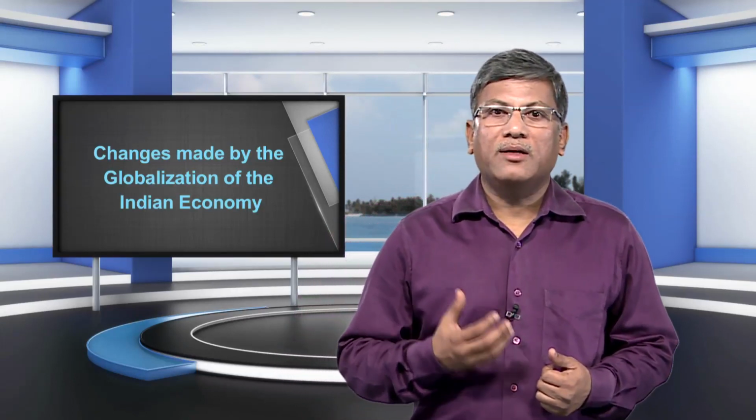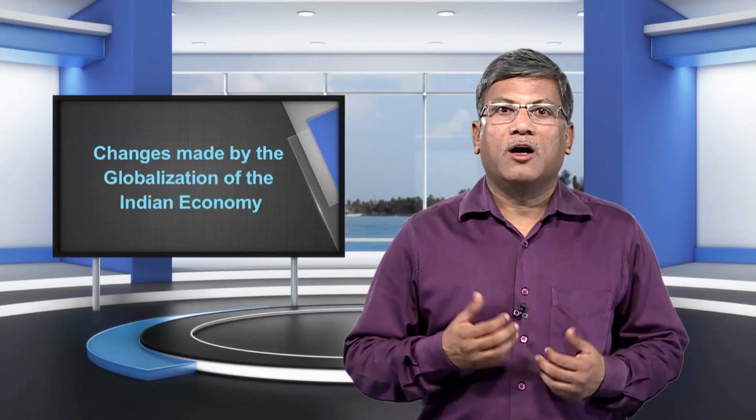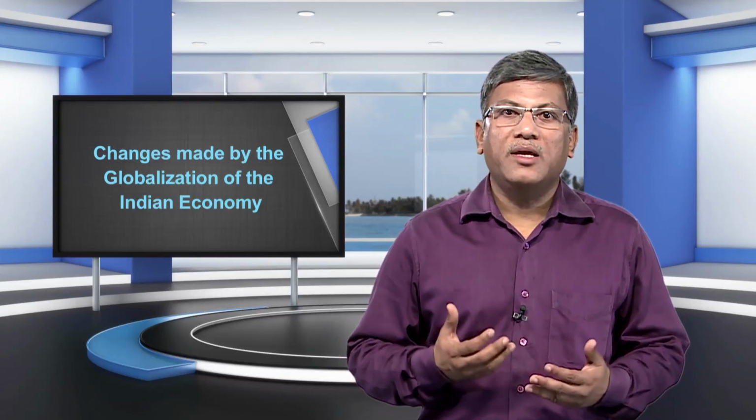Changes made by the globalization of the Indian economy. Let us look at the changes. The new economic policy prepared a specified list of high technology and high investment priority industries in which automatic permission will be available for foreign direct investment up to 51% of foreign equity.